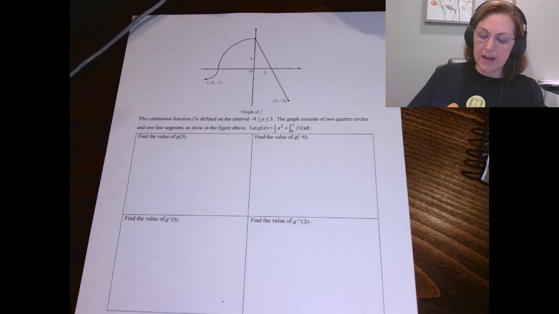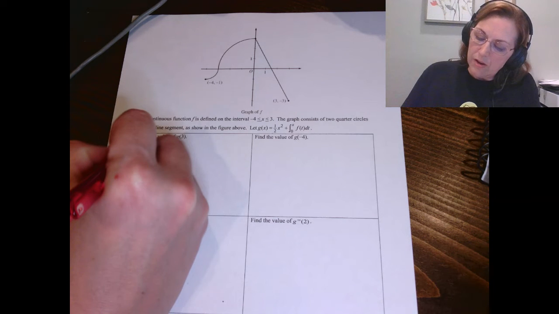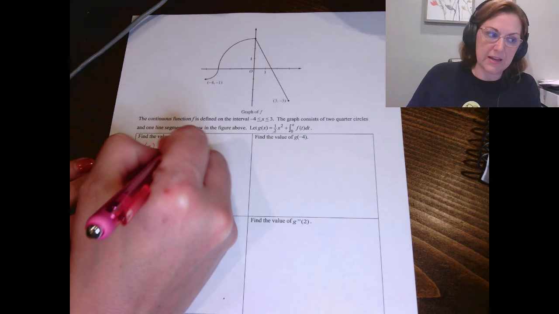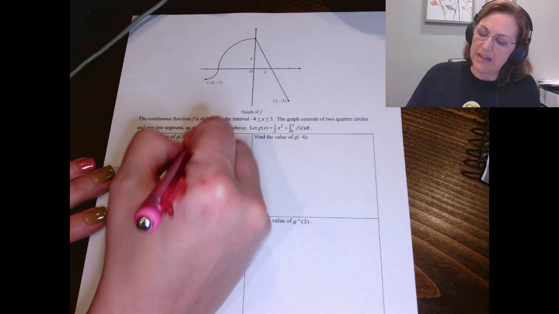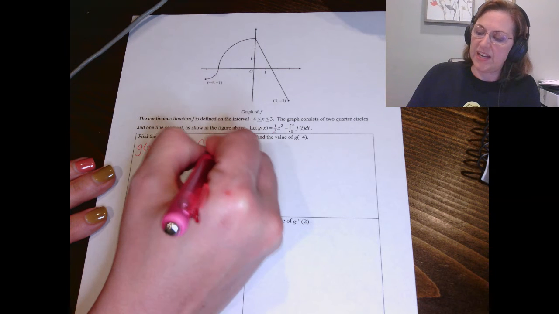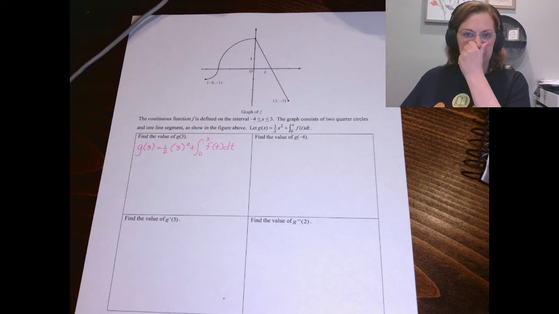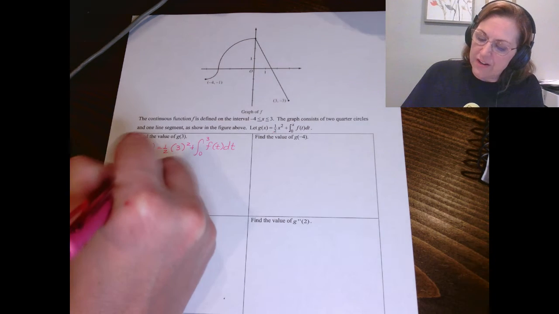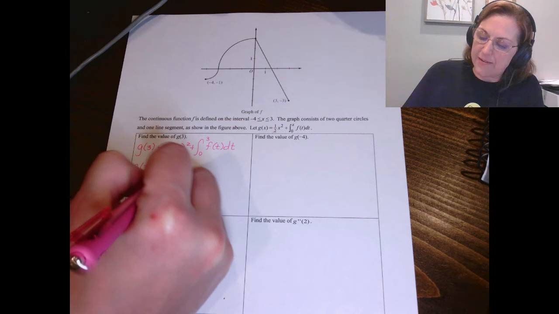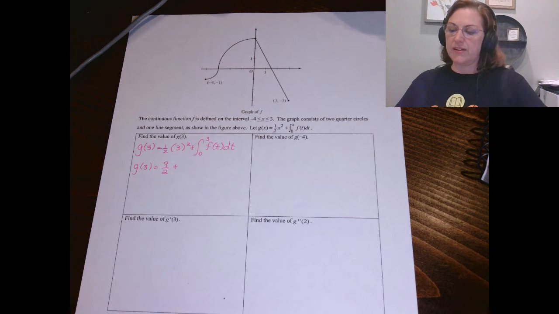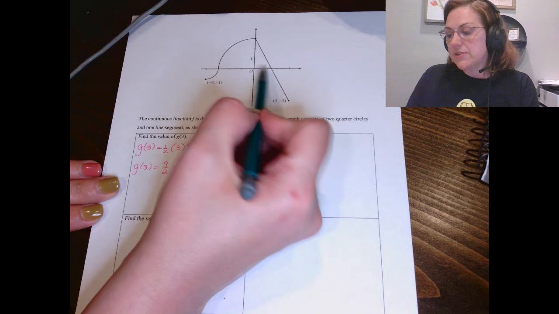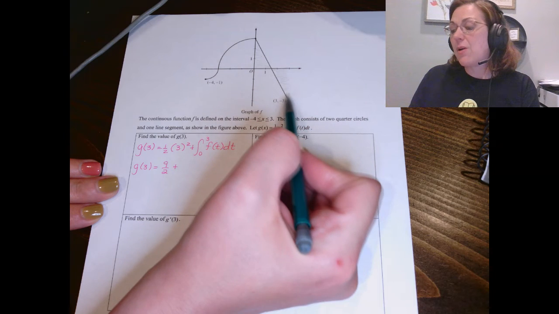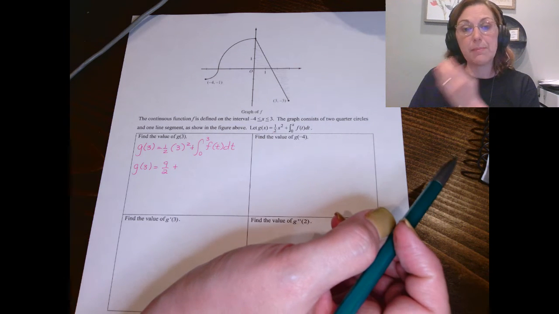So when you want to find g of 3, we plug in 3 for x. So that gives me 1/2 times 3 squared plus the integral from 0 to 3 of f of t. Okay, so g of 3 would be 9/2, and now we've got to go get the area. Okay, so we've got this area, and we've got this area, and I'm not 100% sure they're exactly the same, but we can check it out.